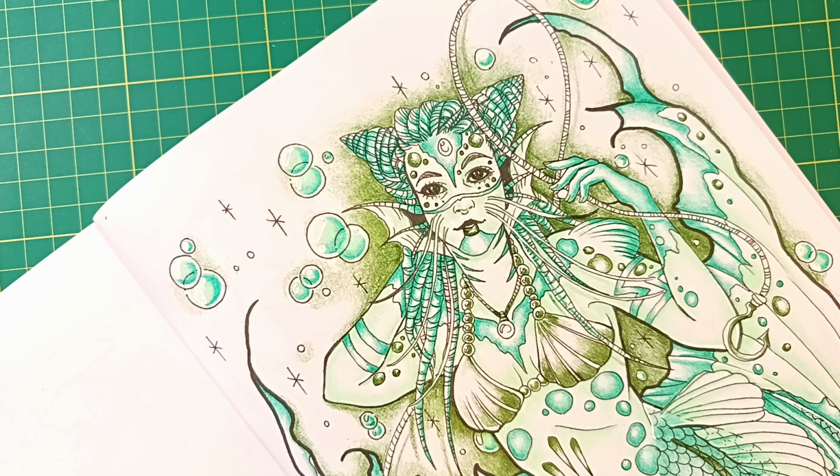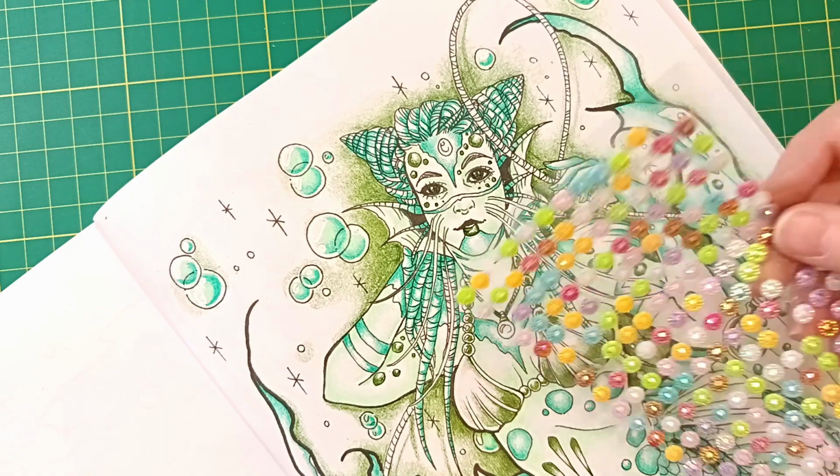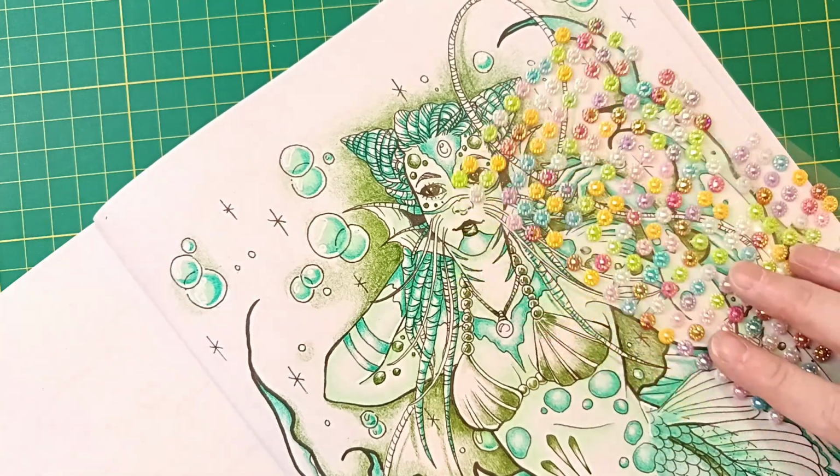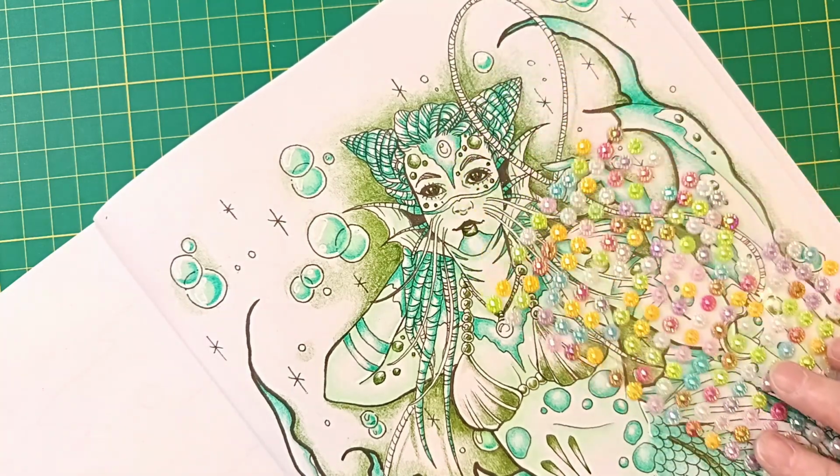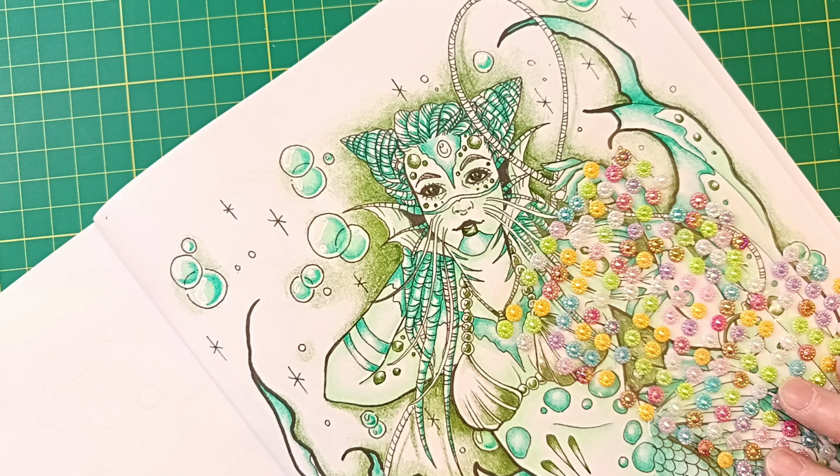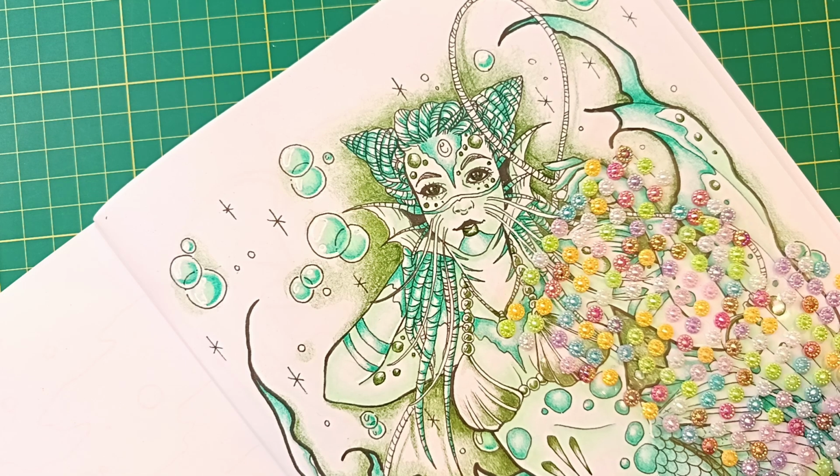Okay, all the bubbles there are done. I'm quite pleased with how they've turned out. And I found some stick-on crystals here, these larger ones that I think might work for her forehead and for this kind of medallion here. Still going with the colour scheme of the green, a kind of turquoise teal.